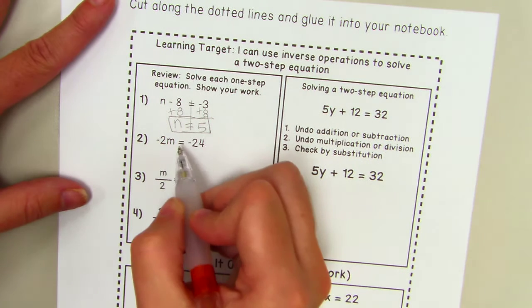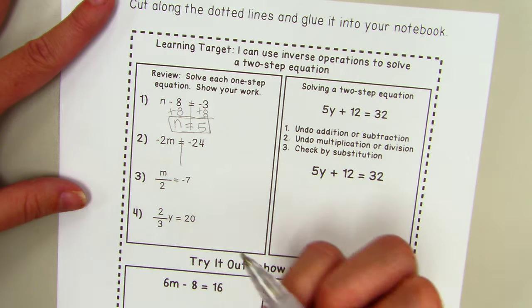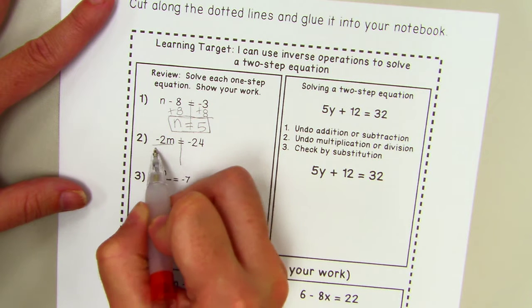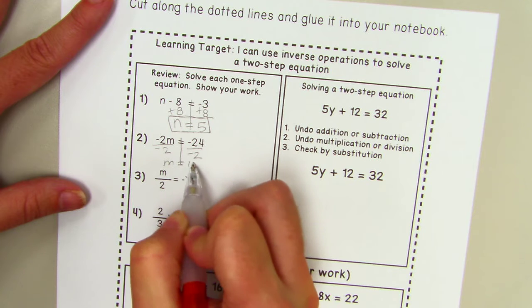Okay, on the second equation, it's a multiplication equation. The inverse of multiplying is to divide. So I'm going to divide both sides by negative 2, and I'm left with m equals positive 12.